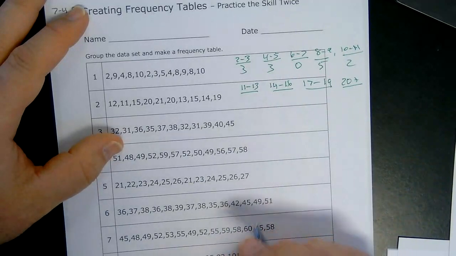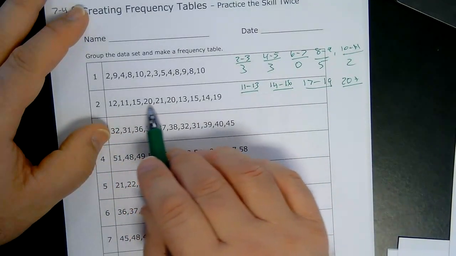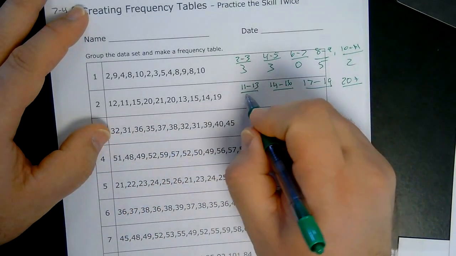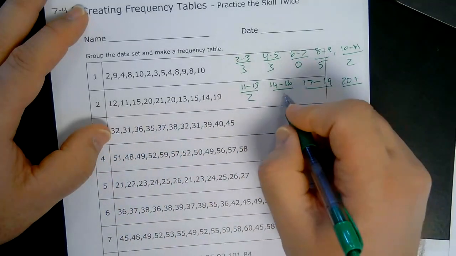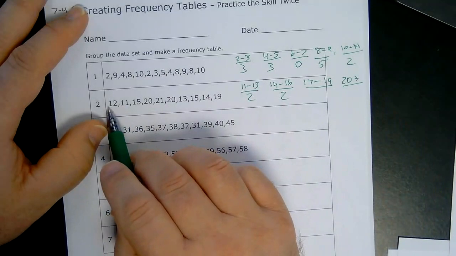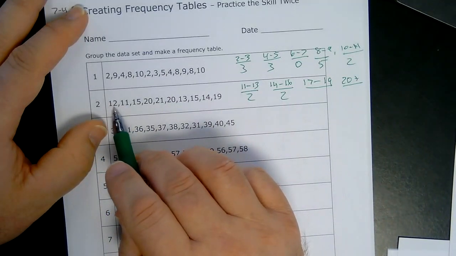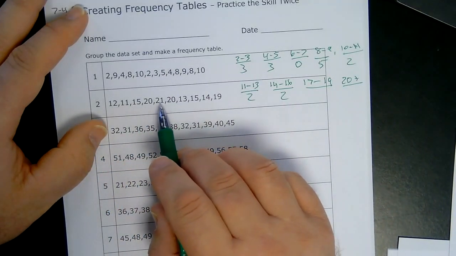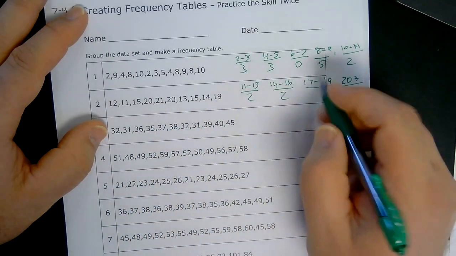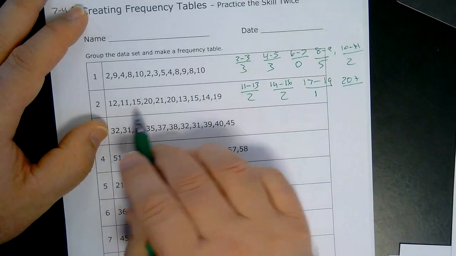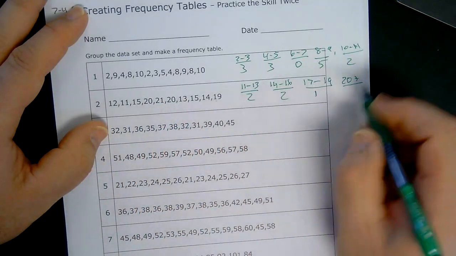You could do it that way. So 11 to 13, there's 1, 2. 14 to 16, there's 1, 2. 17 to 19, there's just one, it looks like. And 20 plus, there's 1, 2, 3.